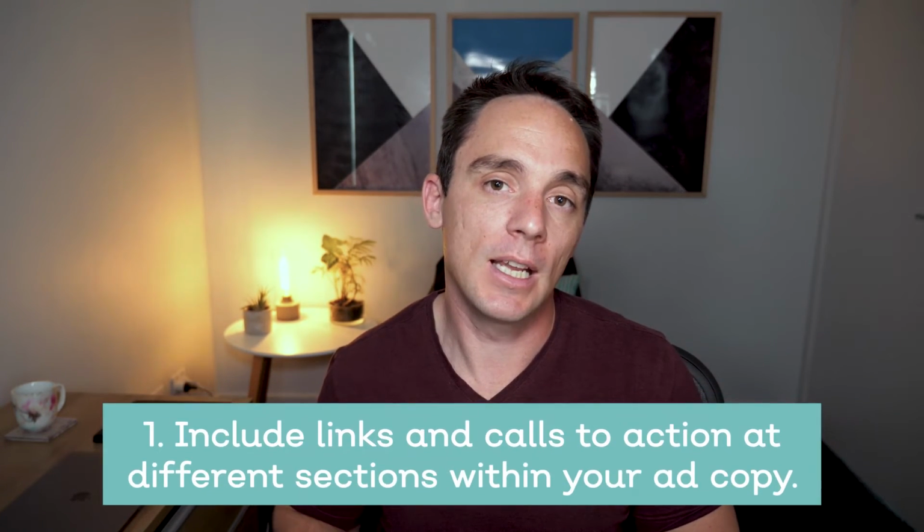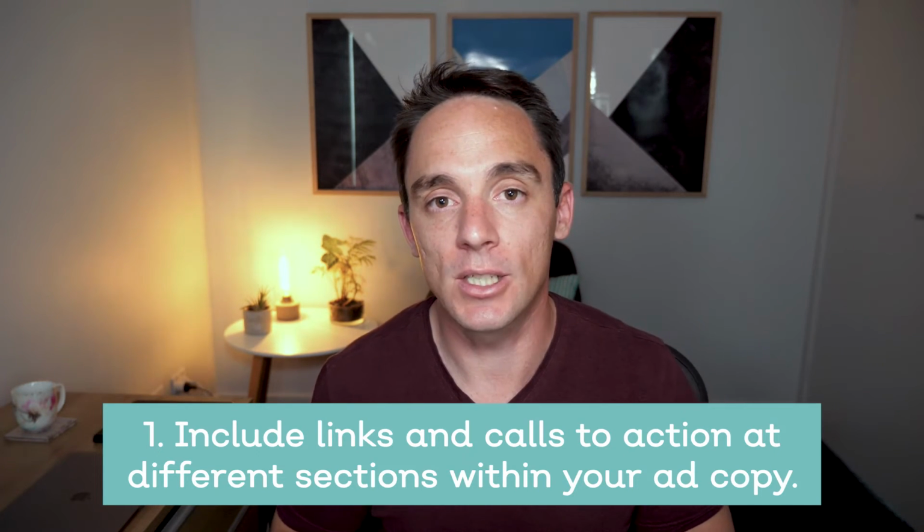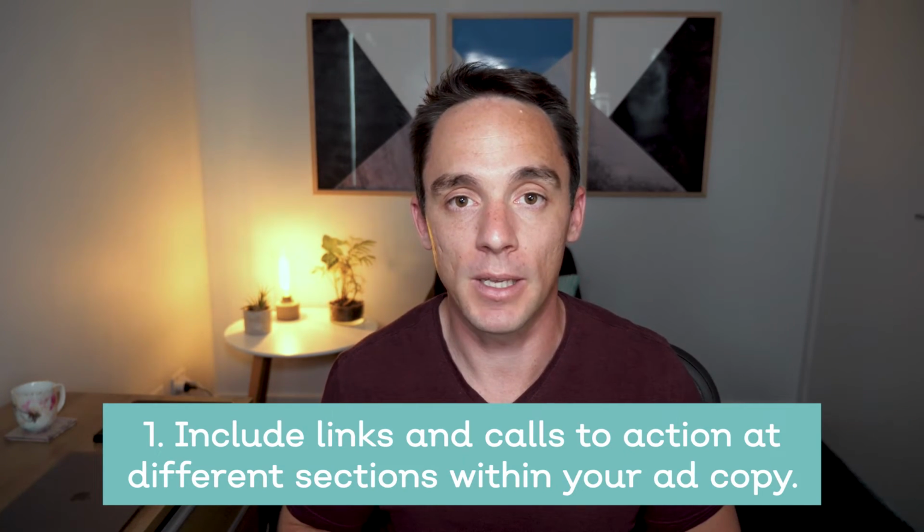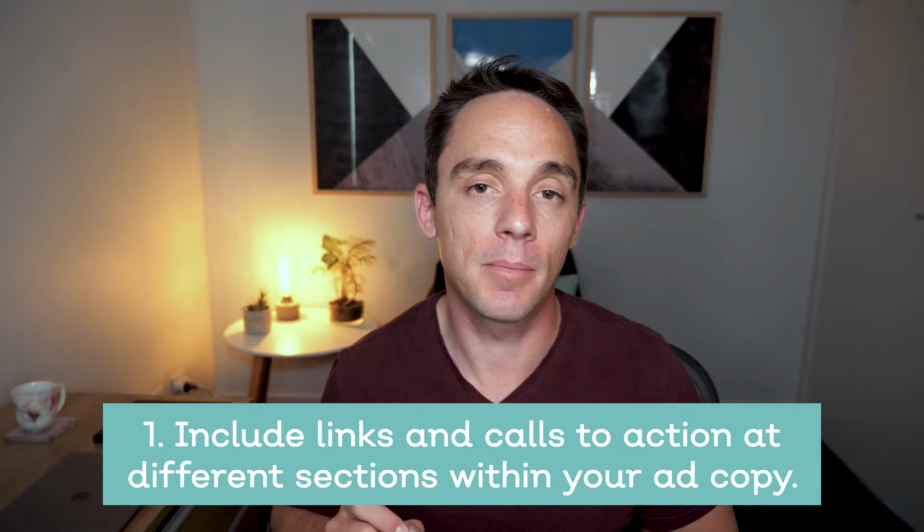1, include links and calls to action at different sections within your ad copy. So pepper some links and some calls to action throughout that copy. Go back and look, can you fit a link in, or can you include a call to action somewhere near the start? Not in the lead in, but somewhere up near the top. Can you include one midway through? And of course, can you have one at the end?